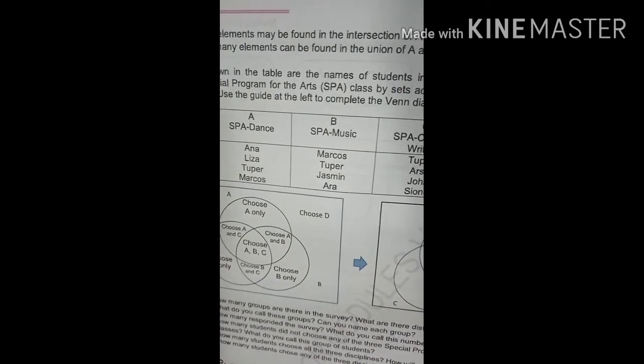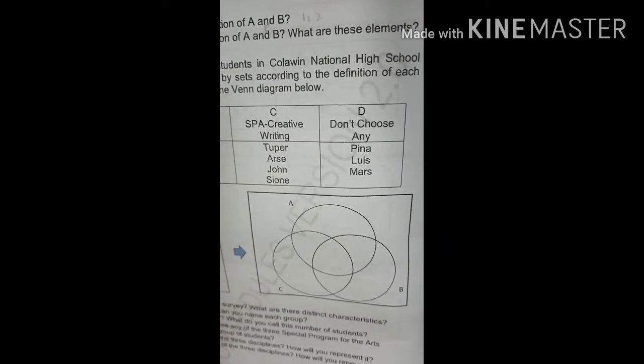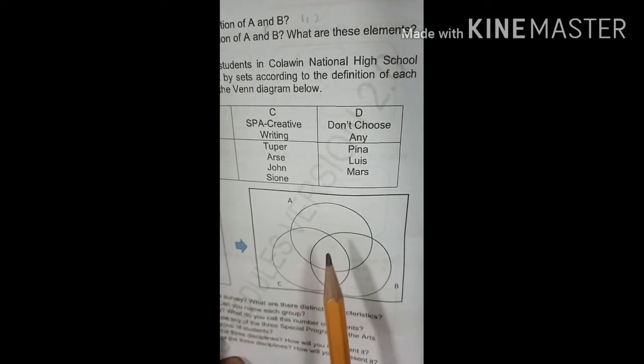The A are Ana, Lisa, Tuper, Marcos. But when you are to write this in a Venn diagram, you have to write first the names in which the three groups are in common.